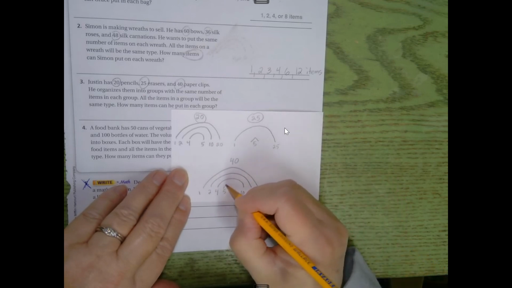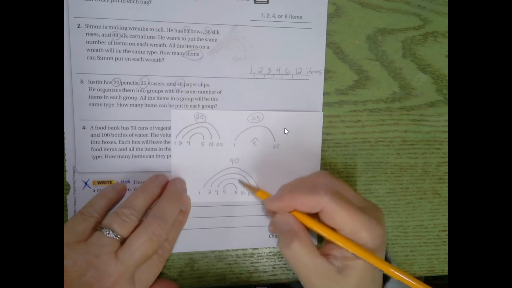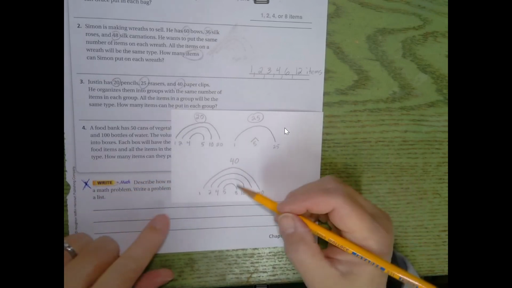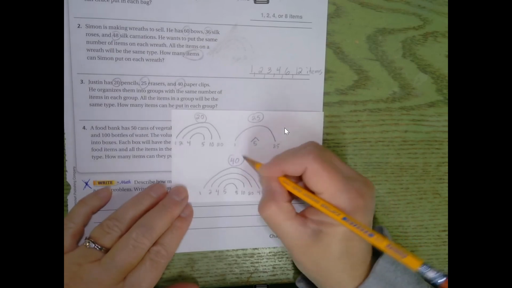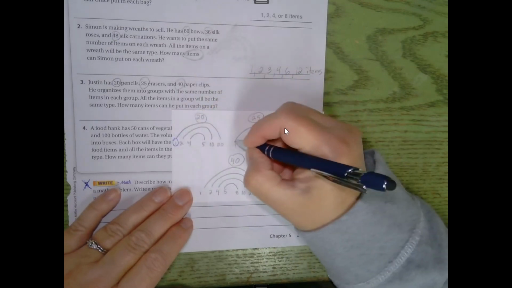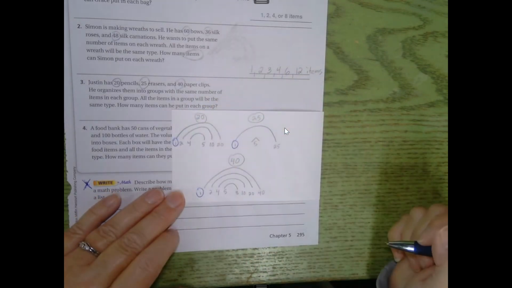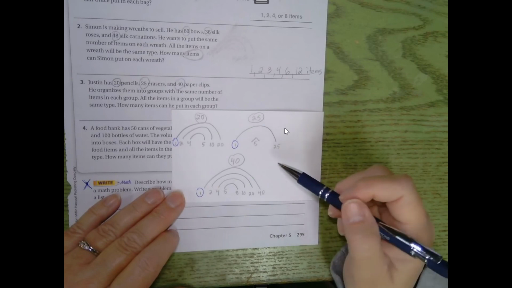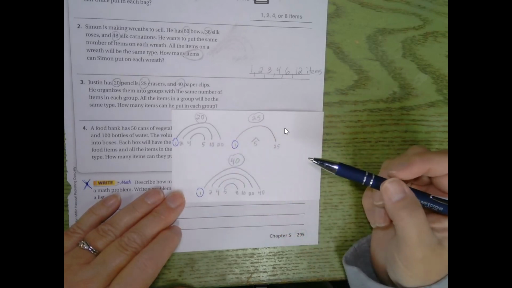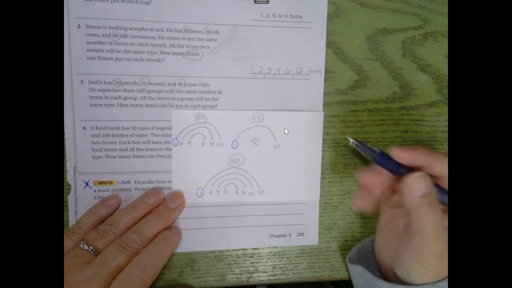5 times 8. Okay, 6 does not go evenly into 40, 7, and we're out of numbers. So let's see which ones they have in common. All 3 have 1. They do not all have 2. 4, they don't all have 4. 5.